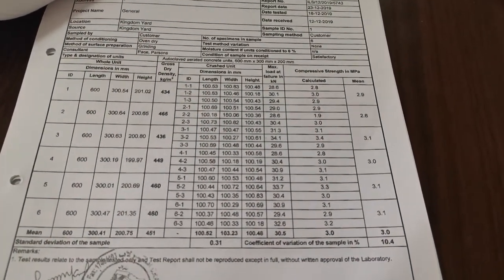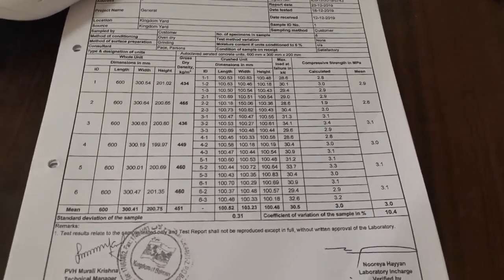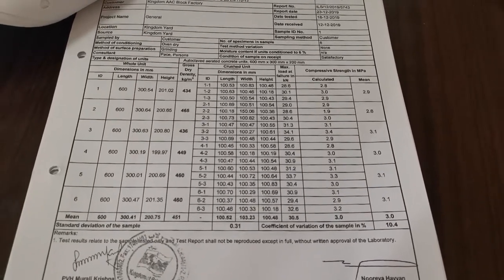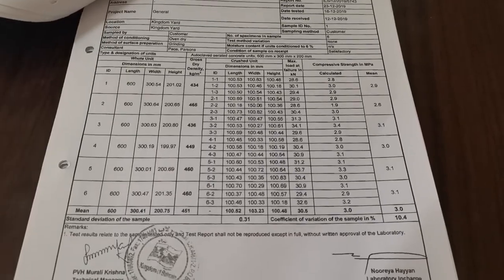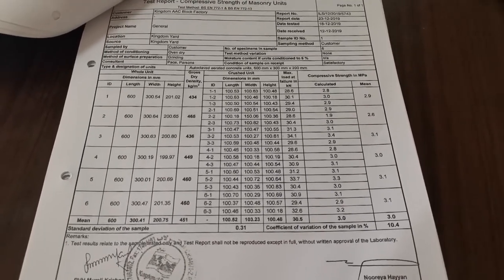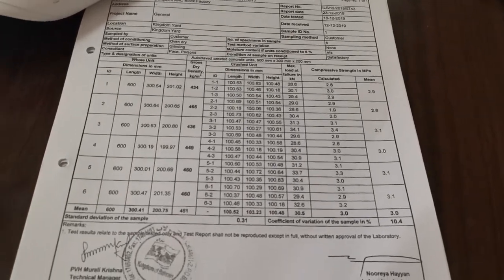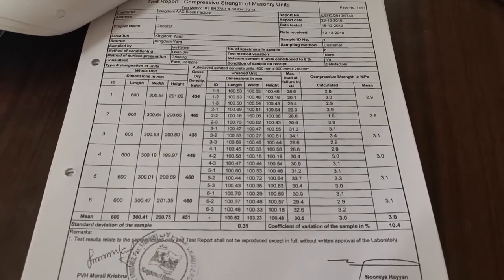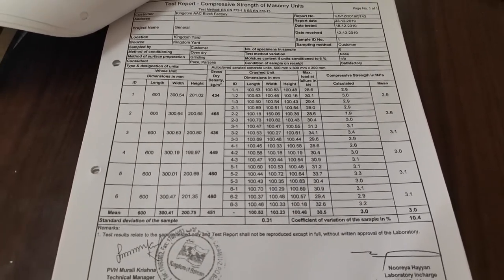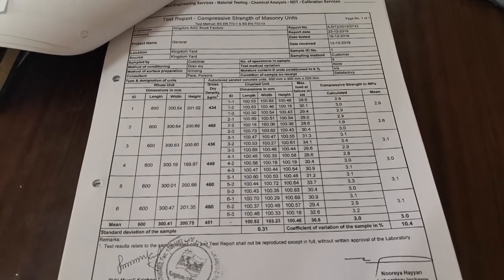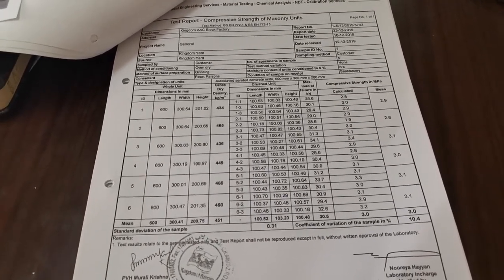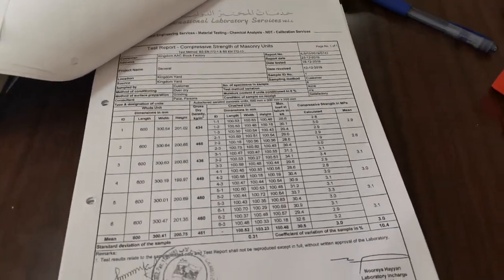And maybe you will not understand this procedure. I will make a separate video for this, when I make a video on the compression strength of concrete cubes. I will shortly tell you the procedure here. They took 3 samples and cured them very well, and after watering they dried them very well, and took them to the laboratory.